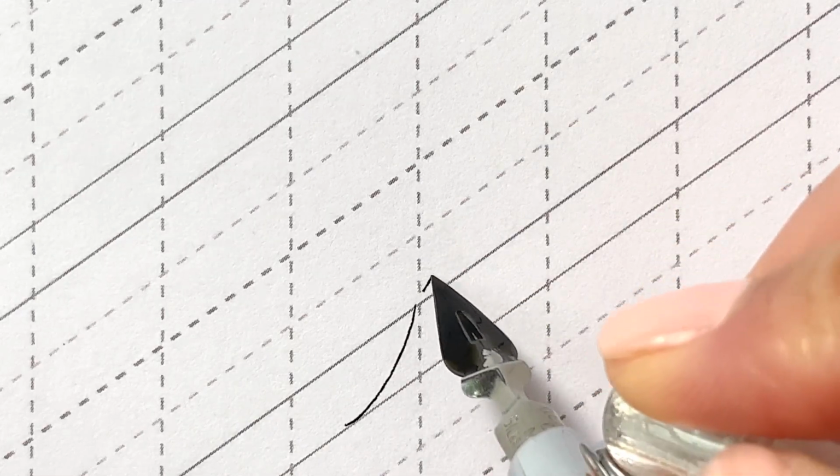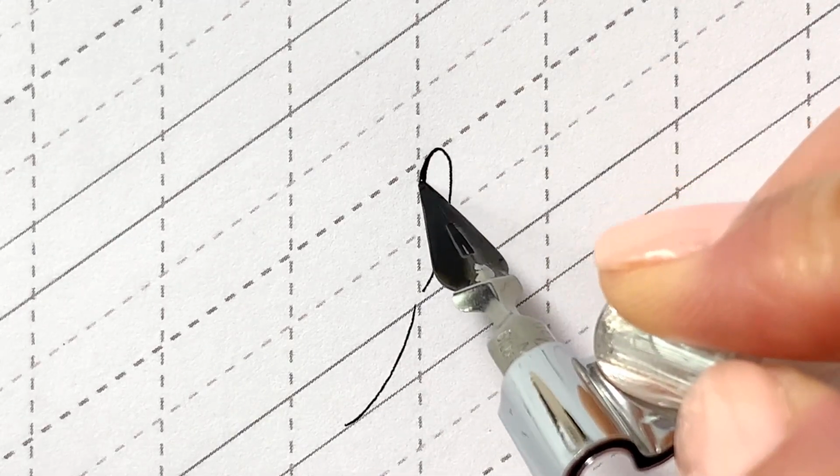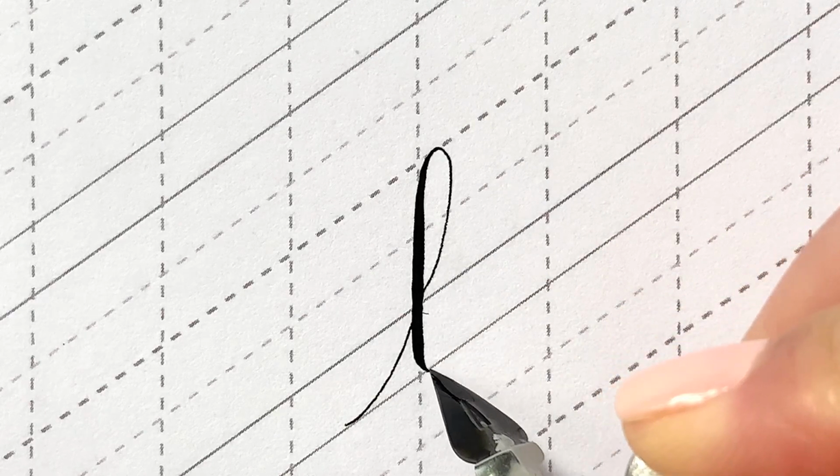Lowercase b. Start with the entrance stroke, and then an ascending loop with a U-shaped bottom, and finish with an eyelid stroke, like so.